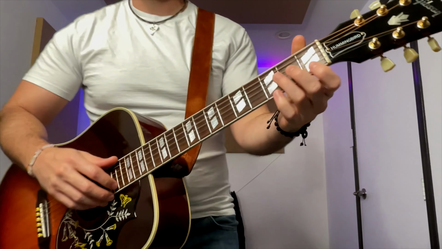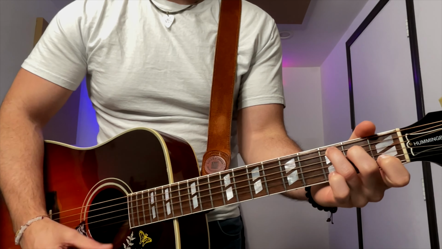What notes are we playing? Well, we know that the C chord is built with our triad of C as our root, our third is our E, and our fifth is our G. So we're looking for those 3 different notes to build a C chord. So let's take a closer look at what we have. Here is our C chord.